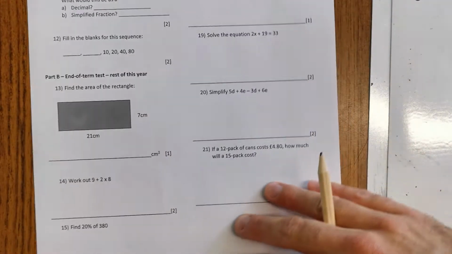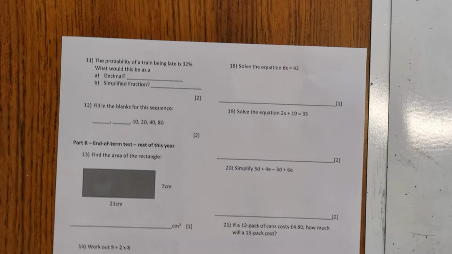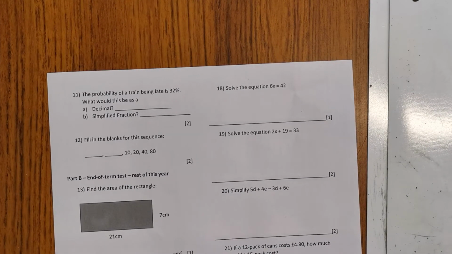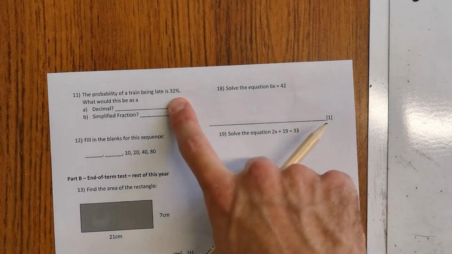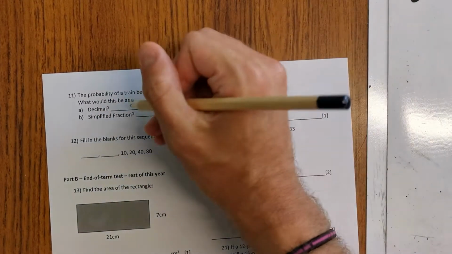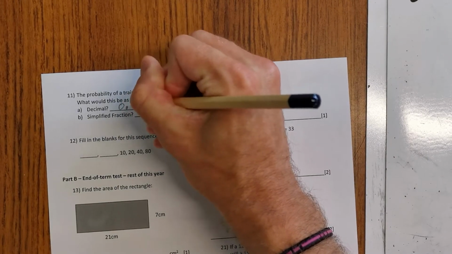Okay, now next page. The probability of a train being late is 32%. What would this be as a decimal? What would this be as a simplified fraction? So, as a decimal, all you've got to do is get that and divide it by 100. So it'll be 0.32.